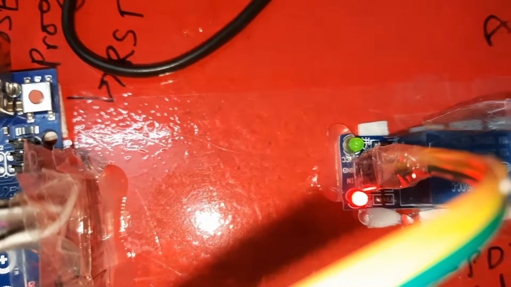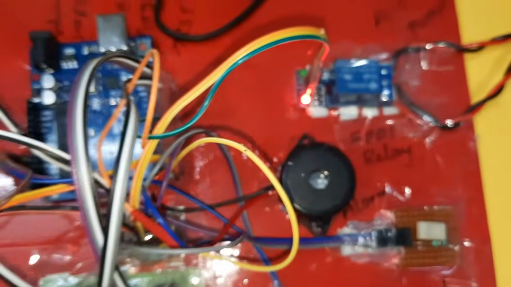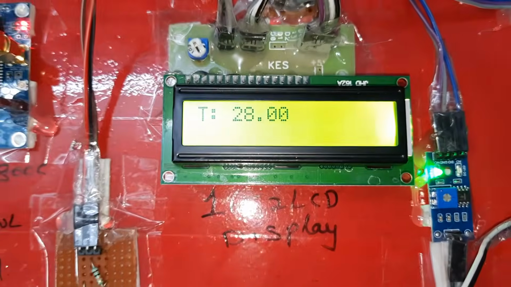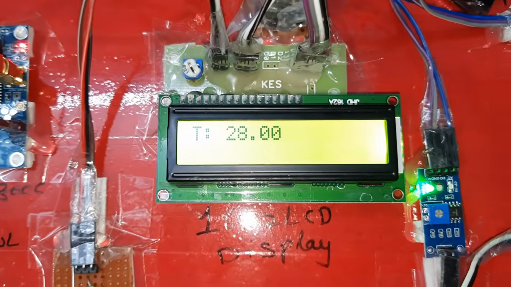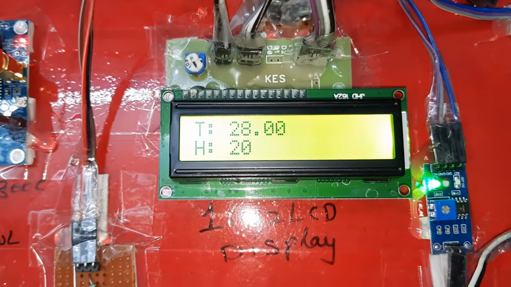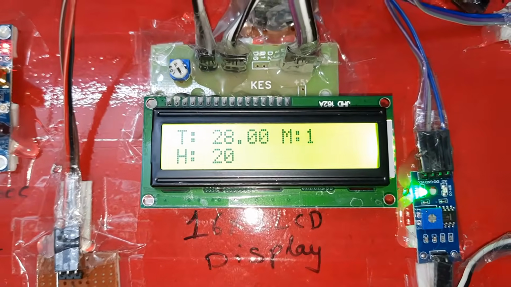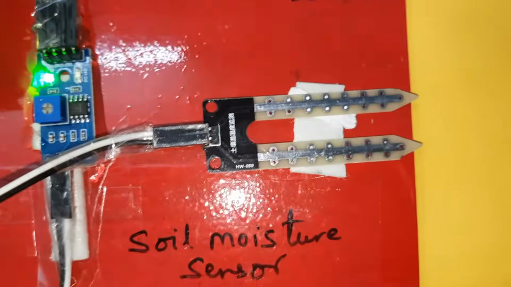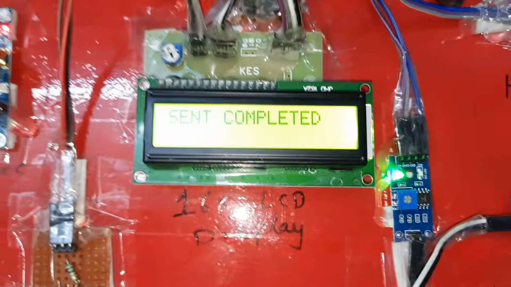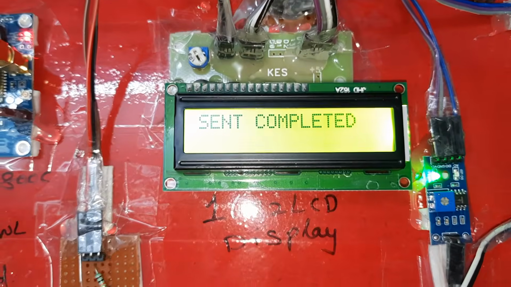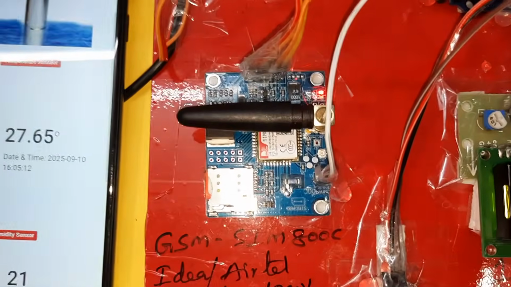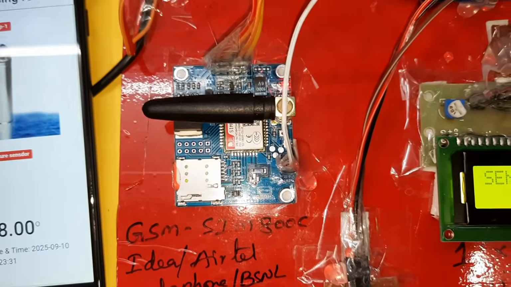There is no relay on, and the green LED should be off. After the 5th count, it will send the data to the server. Whatever the parameters coming from the sensors, that data is sent to the server. Once 5 counts are completed, there is no moisture at the field. Send completed. Whatever the sensor data, it will come: T for temperature, H for humidity, M for moisture.